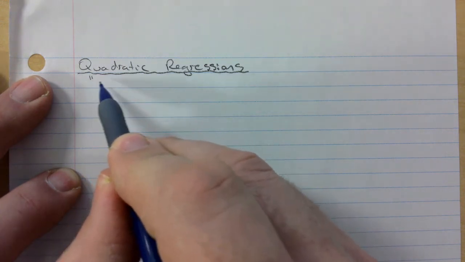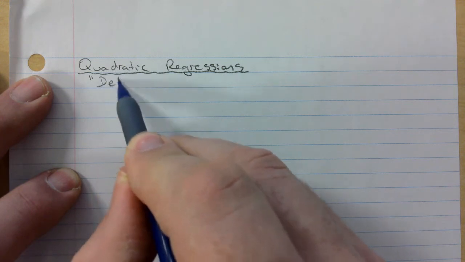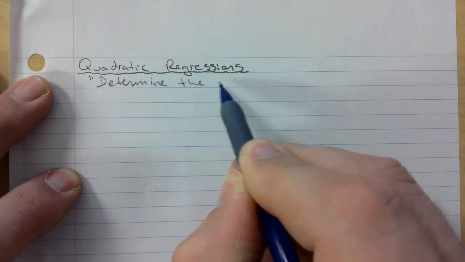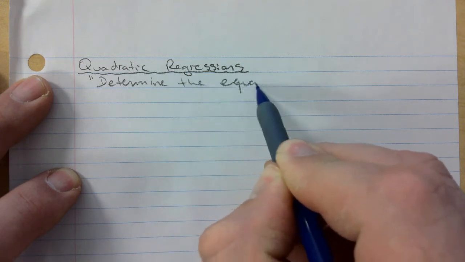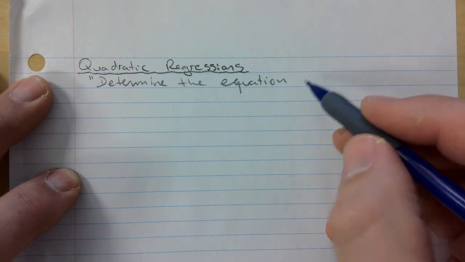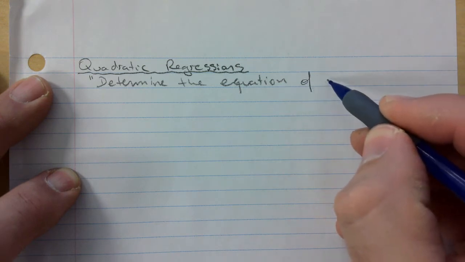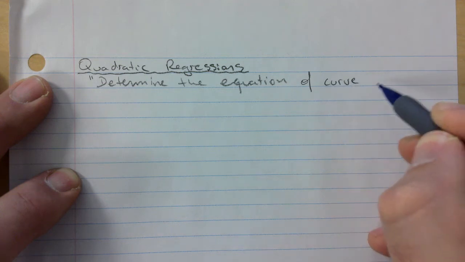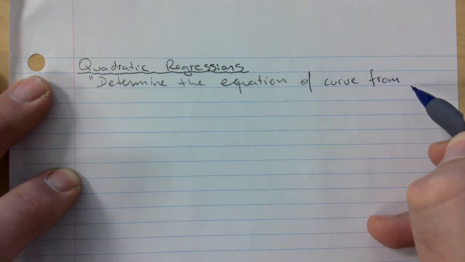Another way of thinking about regression is to determine the equation of a curve from points.